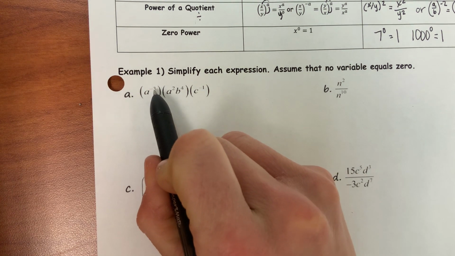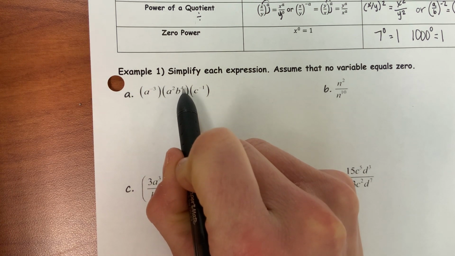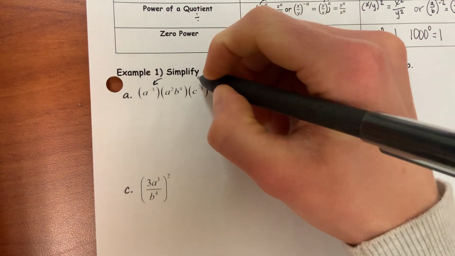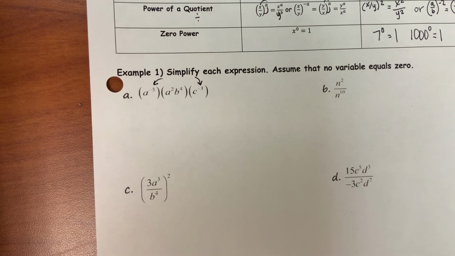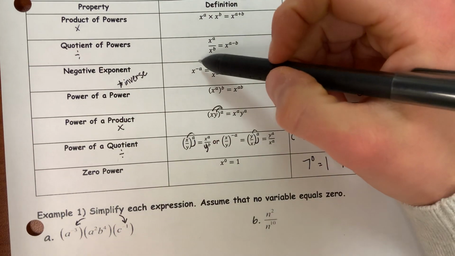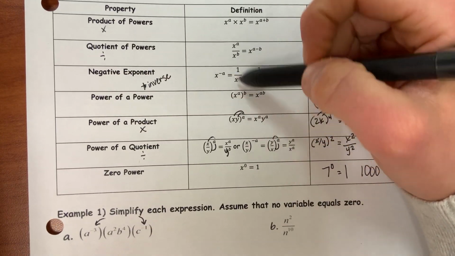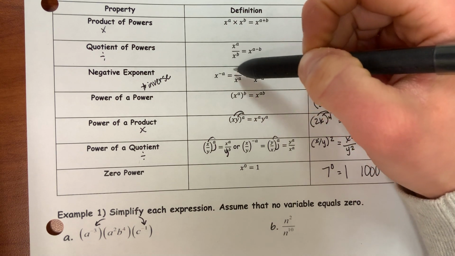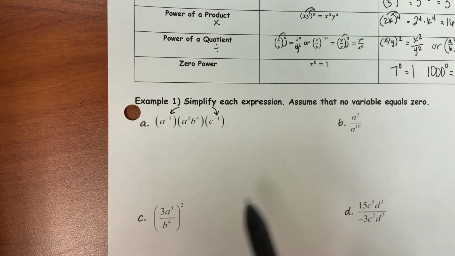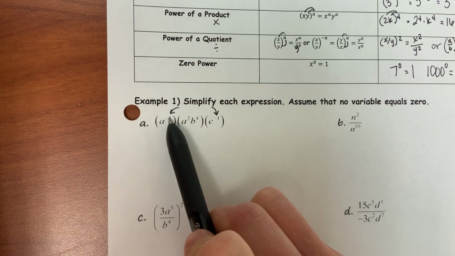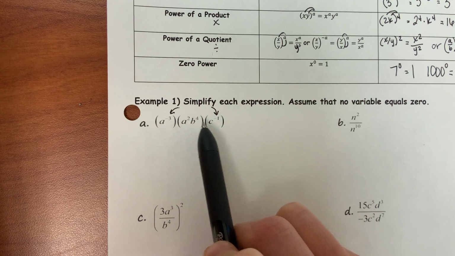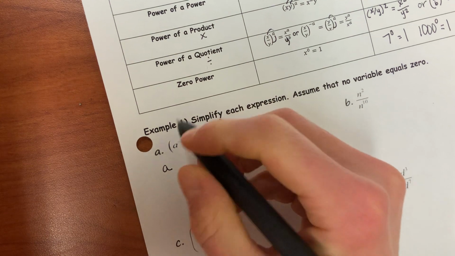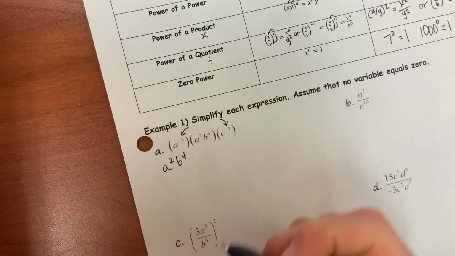I have a to the negative 3rd times a squared b to the 4th times c to the negative 1. The first thing I notice here are these negative exponents, okay? And I immediately think of these negative exponent rules, okay? So up above here, if I have a negative exponent, all I did to make it positive was put it on the bottom. So that's exactly what I'm going to do over here. I'm going to take a to the negative 3 and c to the negative 1 and put them in the denominator. Okay, so I'm going to leave a squared, b to the 4th on top.